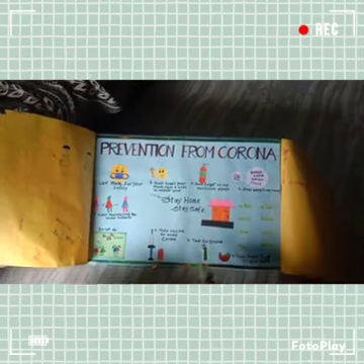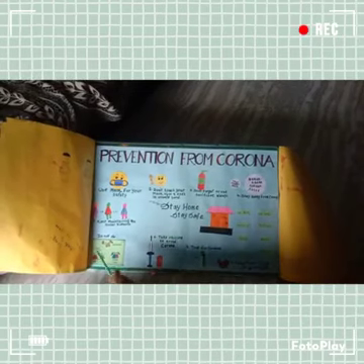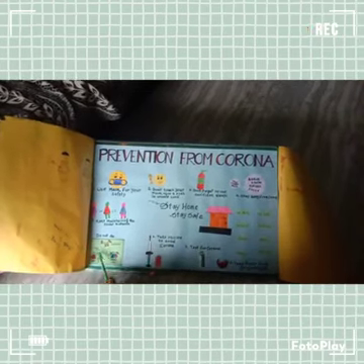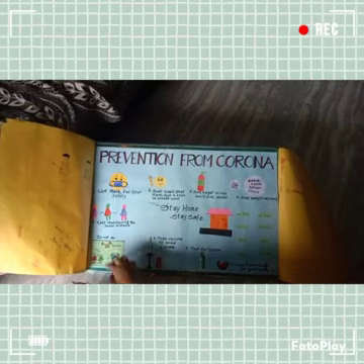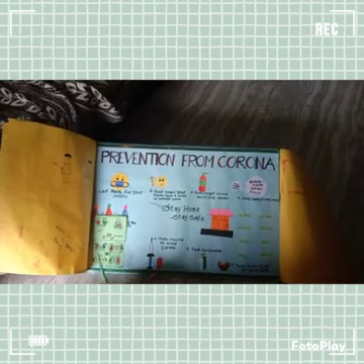So, do's and don'ts. First, don't do a high five, handshake, hug and others. But do the air hug, distance talk, air hello, air high five and so on.